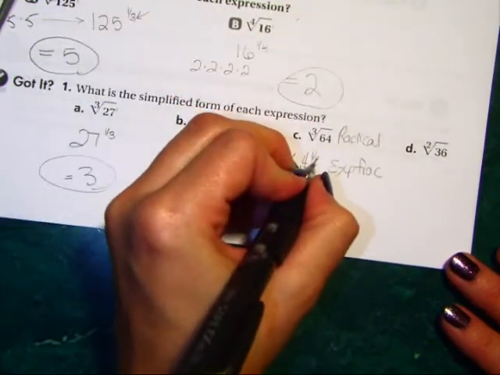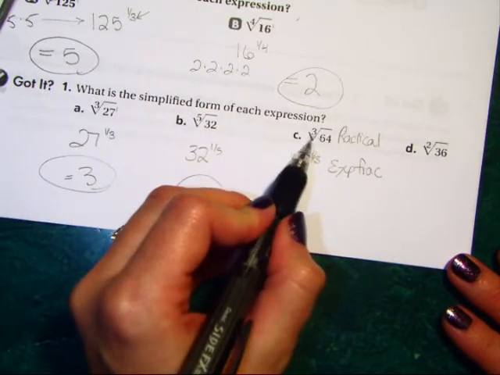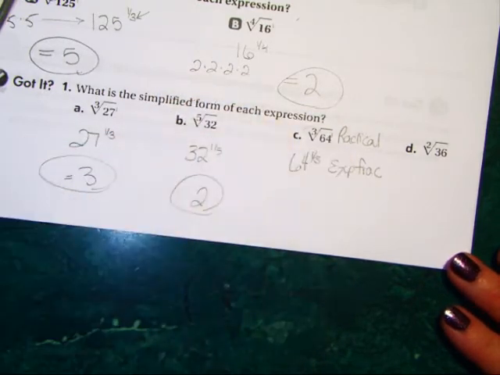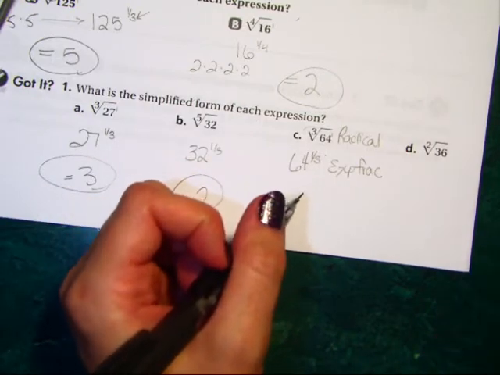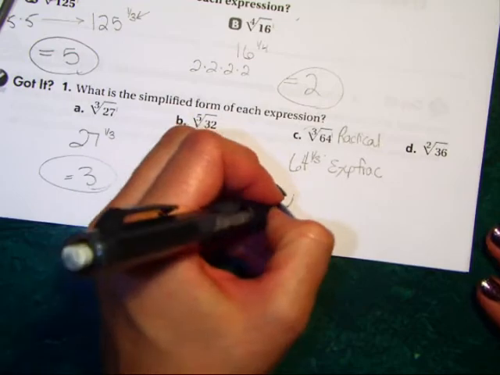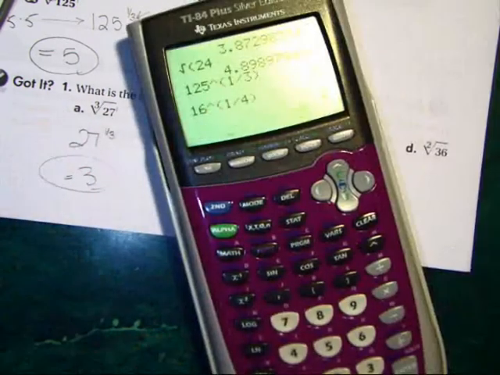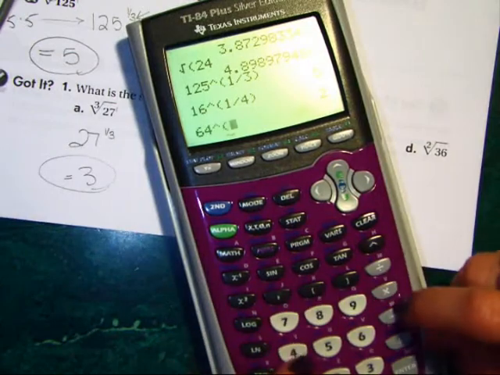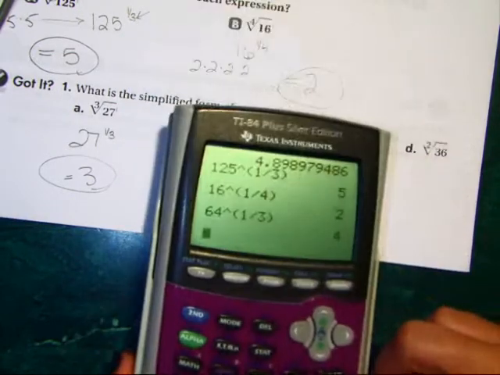64 has a power of what, Mary? Inside the radical. It has an index of 3, and it's right, an exponent of 1. Mary, do you know what times itself 3 times is 64? 4 is correct, because 4 times 4 is 16, times 4 is 64. But if you forget, pull out your handy dandy calculator. What was it, 3? And you get a whopping 4. How exciting.